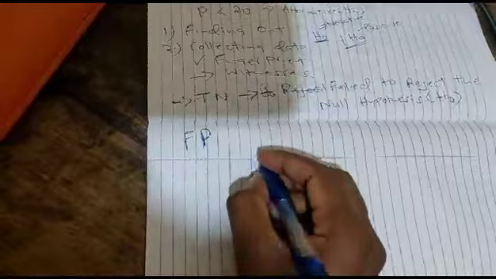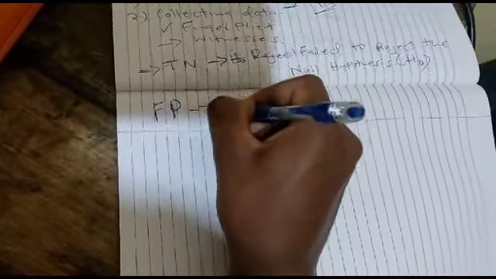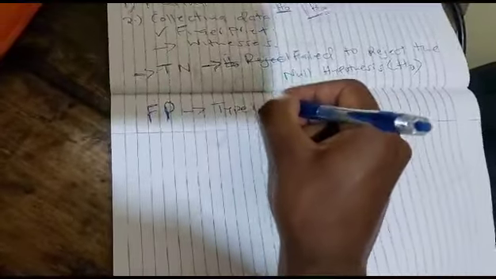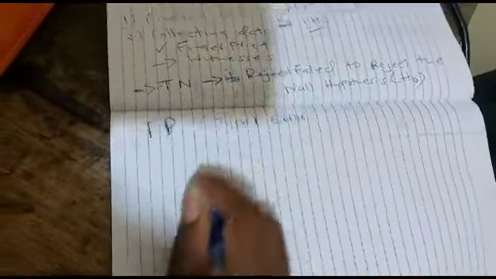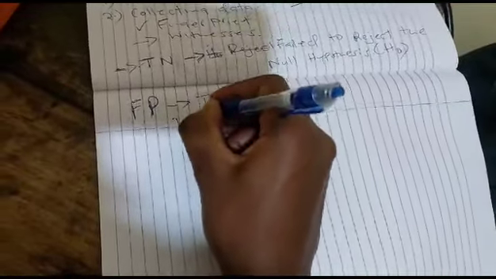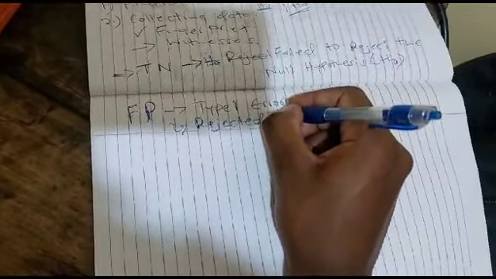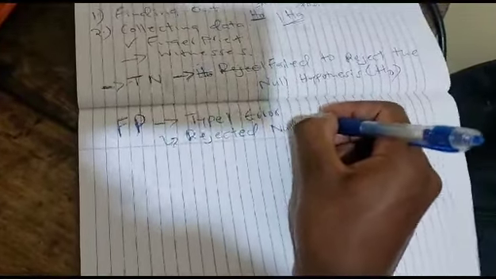And this one, being a false positive, we call it type 1 error. In other words, we may say that we have rejected the null hypothesis.